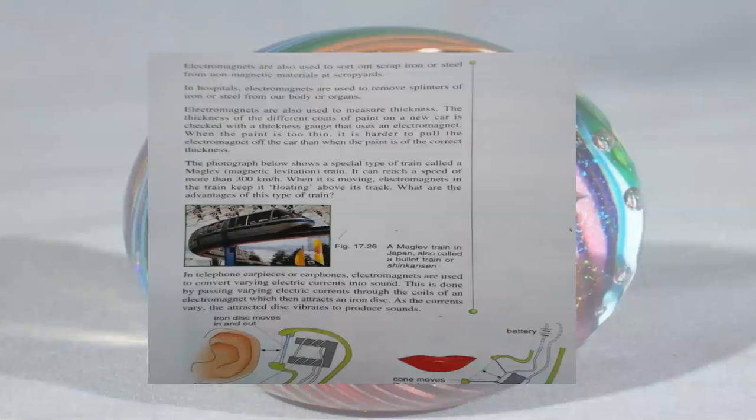Electromagnets are also used to sort out scrap iron or steel from non-magnetic material at a scrap yard. Scrap yard or the junk yard where the ships, brakes or the cars or the vehicles are broken. In hospitals, electromagnets are used to remove splinters of iron or steel from our body or the organ.